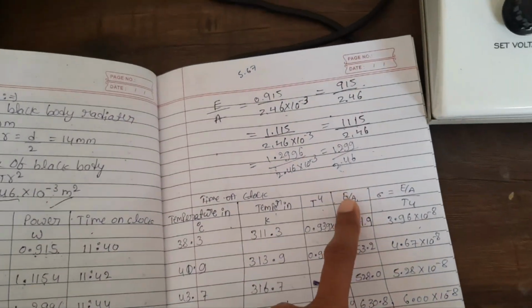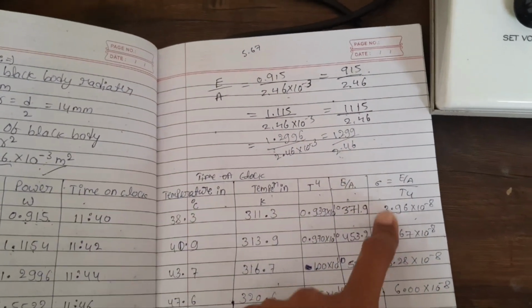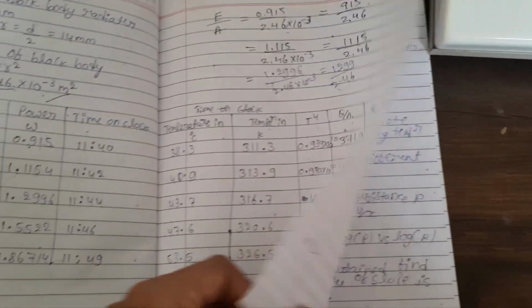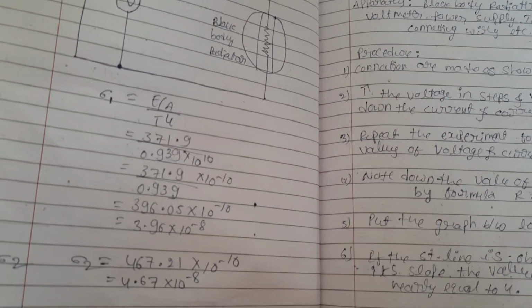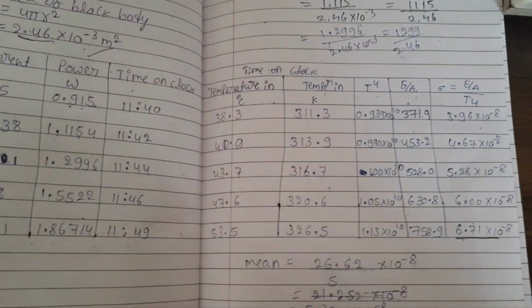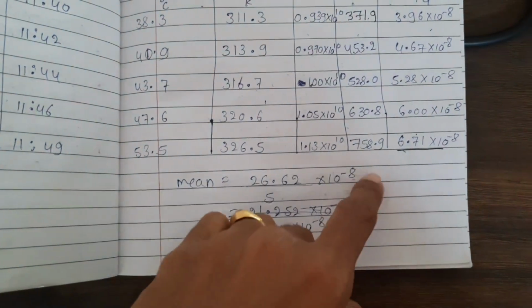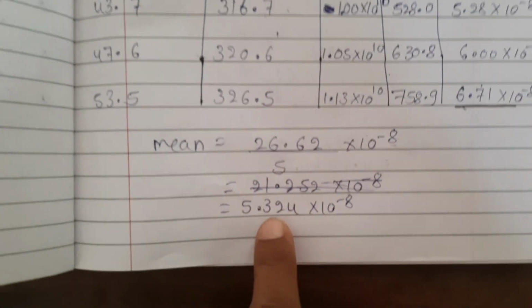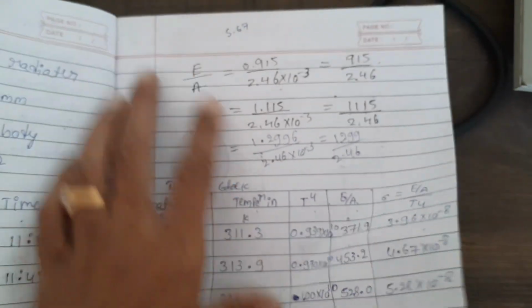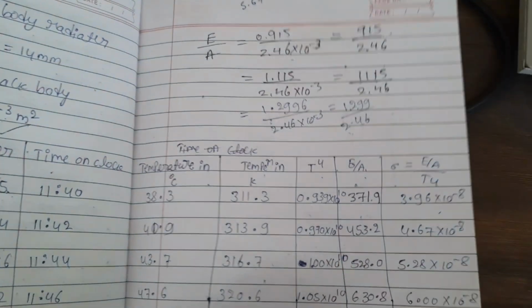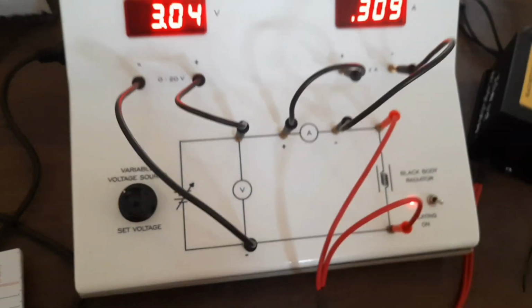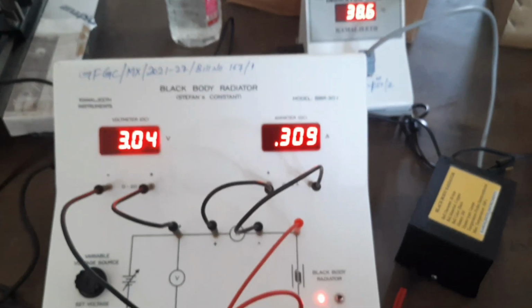And once you calculate E by A, calculate Stefan constant and take the average of all these 5 readings. So here they got around, if we take the average, you are going to get the Stefan constant about 5.3 into 10 to the power minus 8 Weber per meter square, Kelvin to the power minus 4. This is how you can perform this experiment.